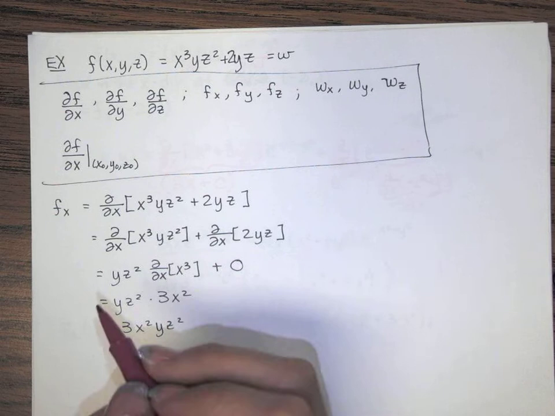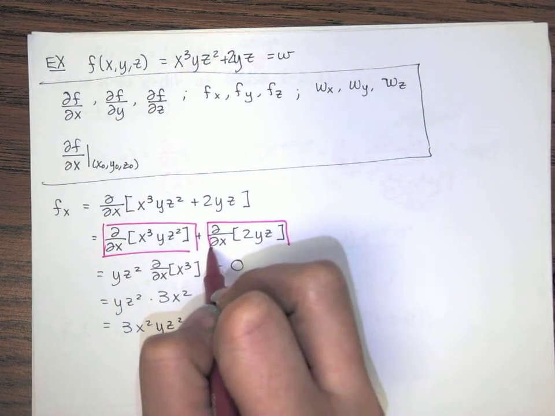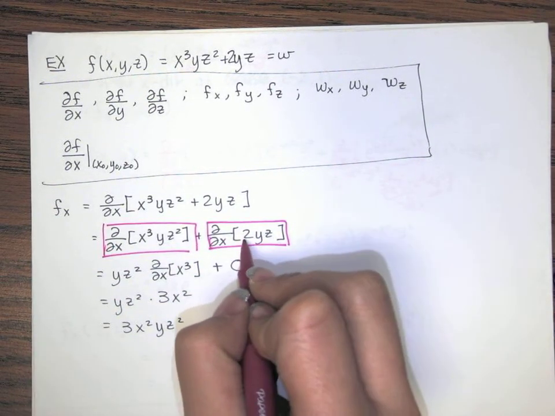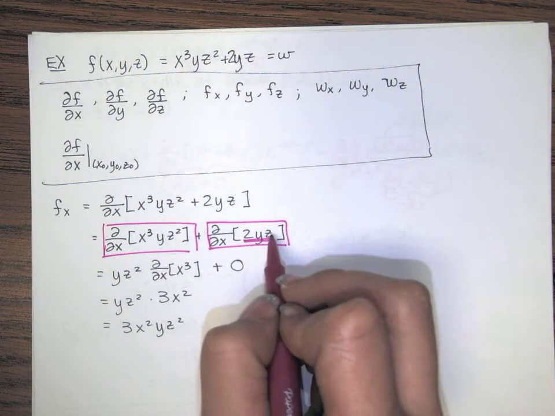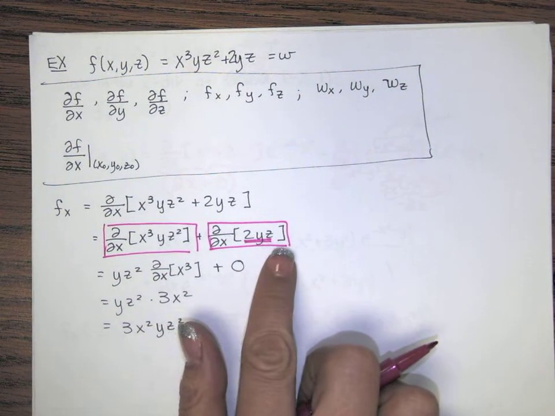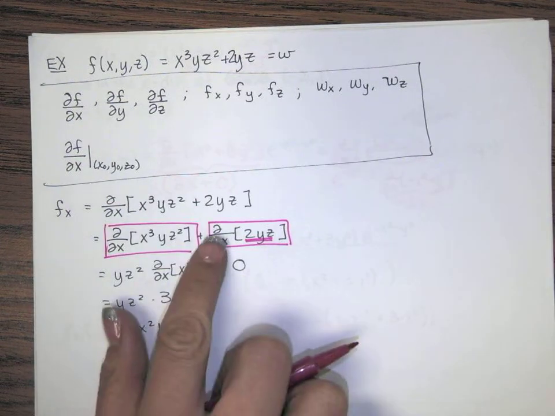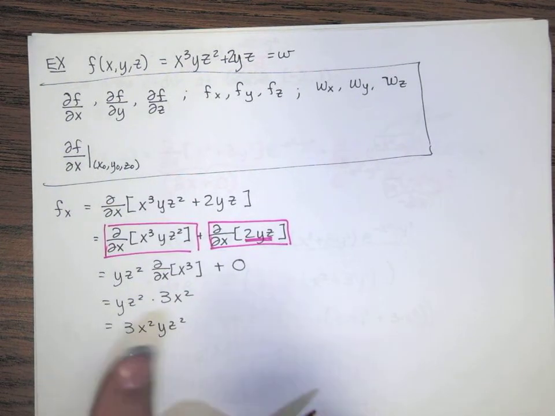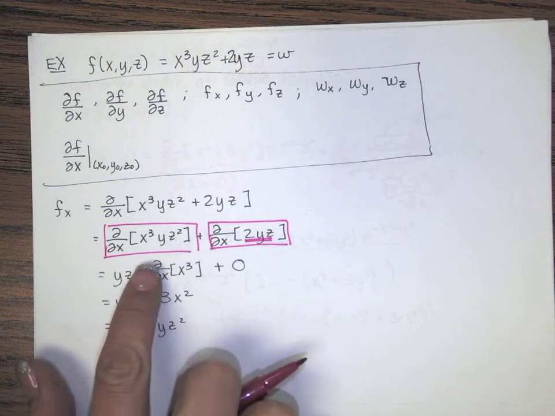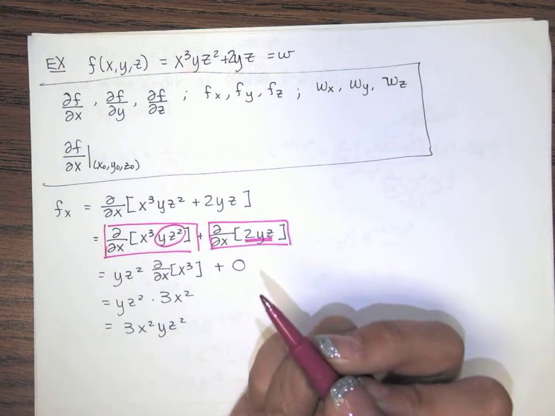Notice the difference between these two things, this one and this one. When I have a constant here, and there are no explicit x's listed, there's no x involved, the partial of this with respect to x is 0. When I'm taking a partial derivative with respect to x, and y and z are constants, over here, this is a constant times x cubed.